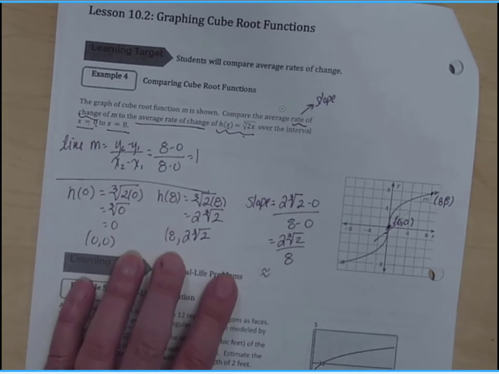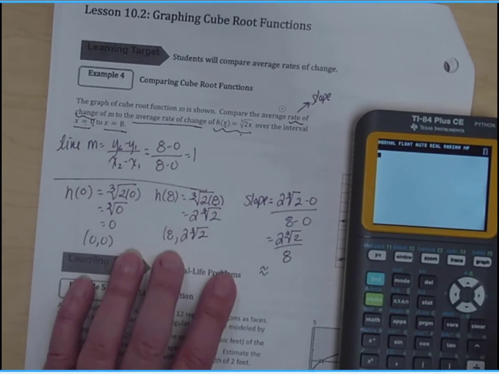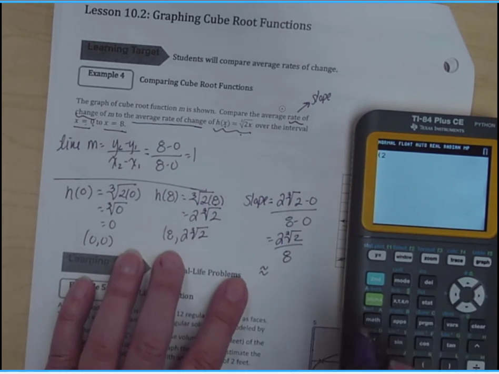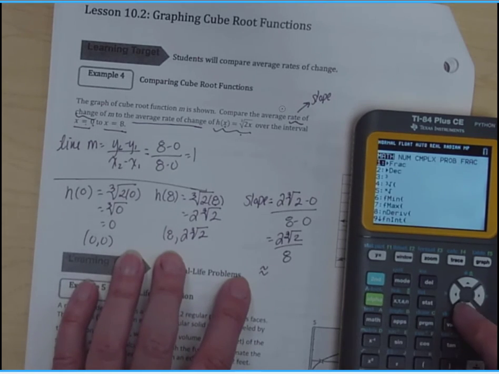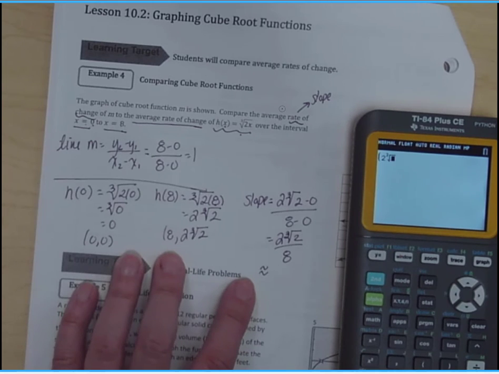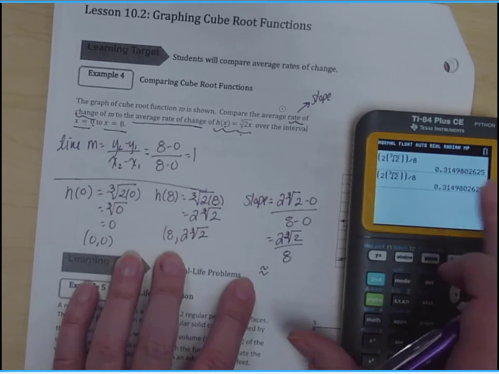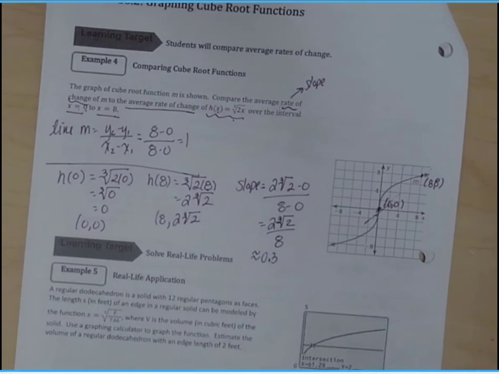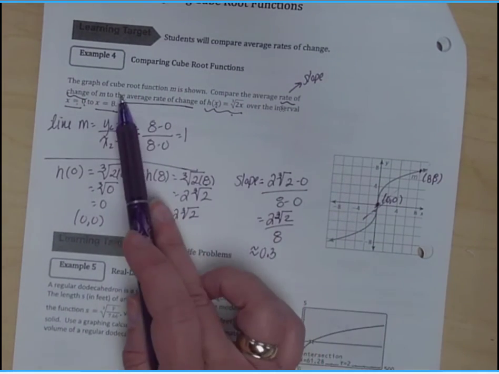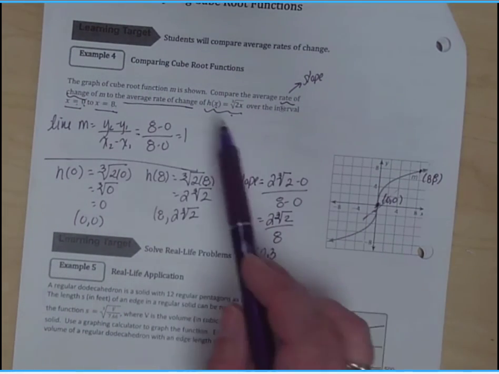Now that's going to give me an approximation here. So let's do some math. So I've got, let's do parentheses here, 2, oops, that looks like a 3 or a 2. 2 cube root of 2, arrow out, divided by 8 gives me approximately 0.3.